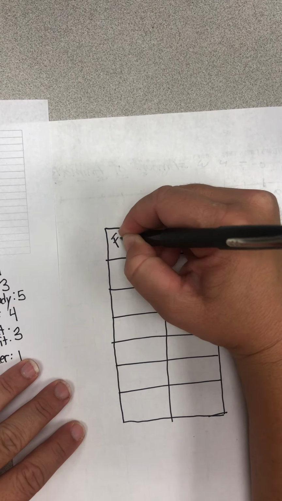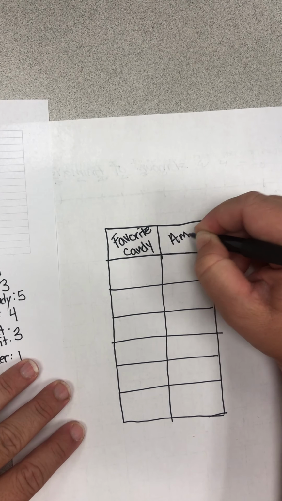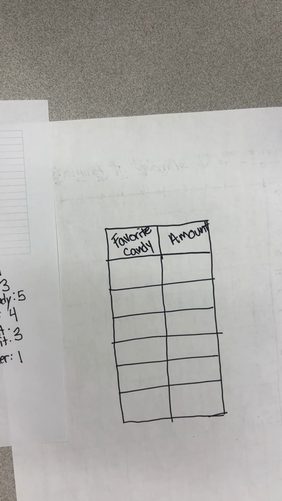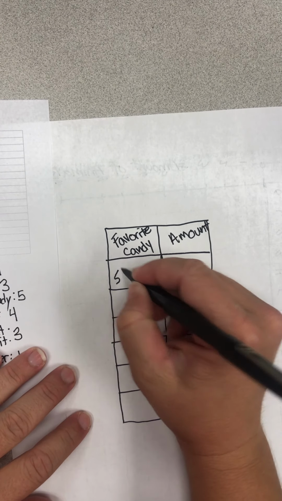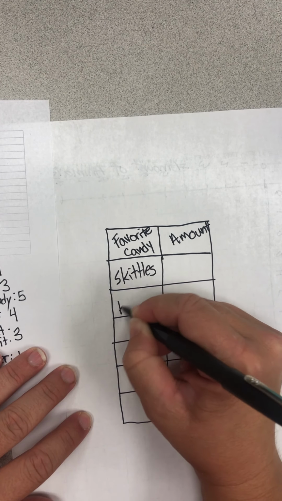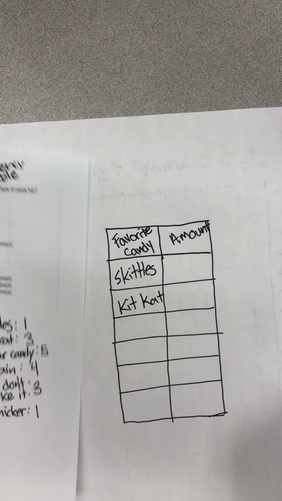All right, so at the top, I'm going to put favorite candy as my category, and then we're gonna say amount. Okay, so our different categories are Skittles, so I'm just gonna put that in the box. We have Kit Kat, and I'm getting all this information from the data I collected right here.